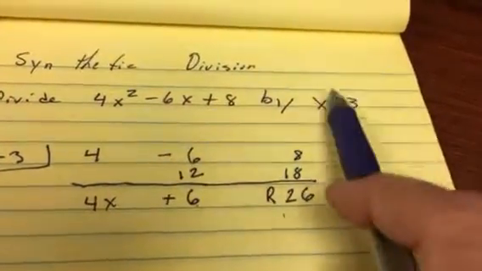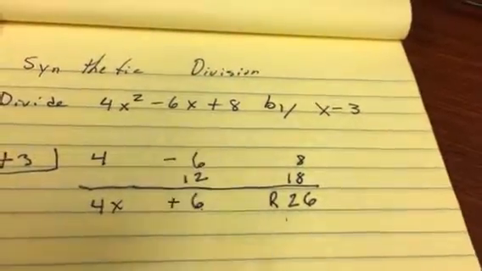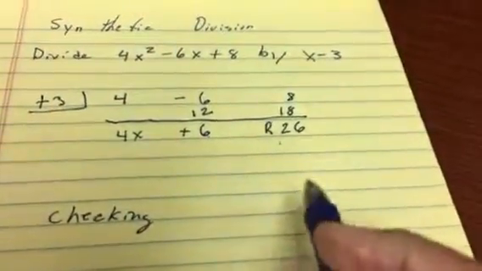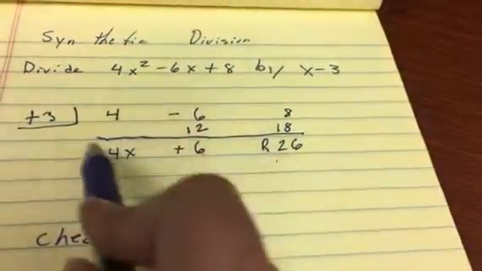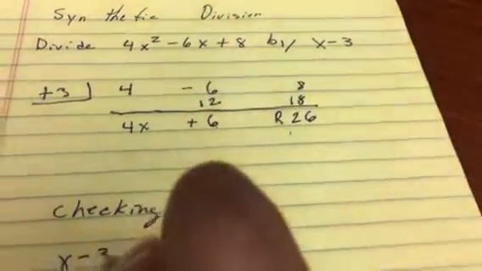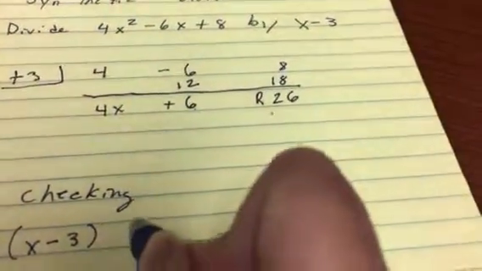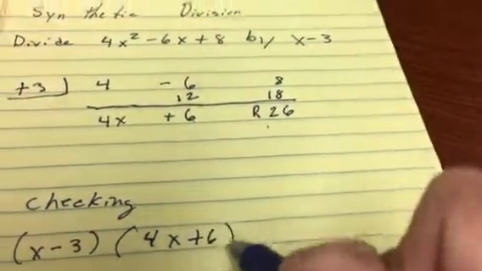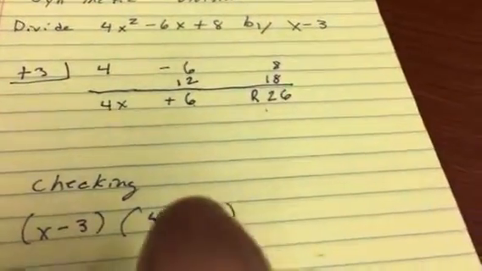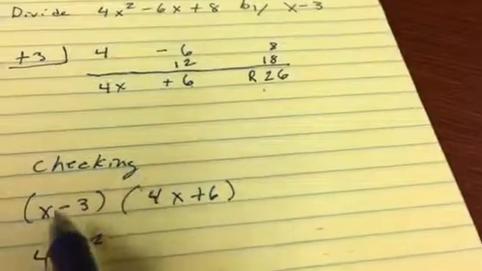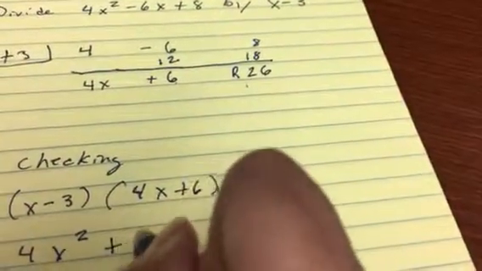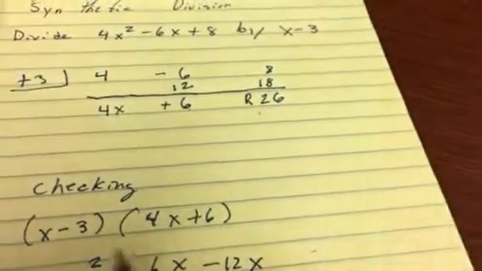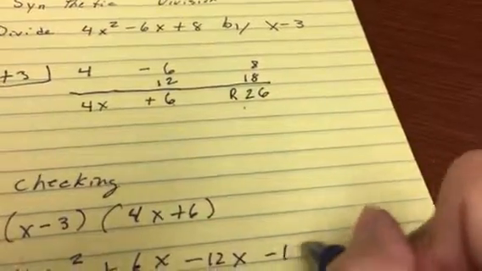Now, if I want to check this, I can multiply this times this, and I should get the original. So let's check it. Be careful when checking. Make sure you realize this is the solution right here. So I'm going to do x minus 3, the original, times what I came up with, 4x plus 6. I'm going to use the FOIL method, so x times 4x would be 4x squared. x times 6 would be plus 6x. -3 times 4x would be -12x. -3 times 6 would be -18.